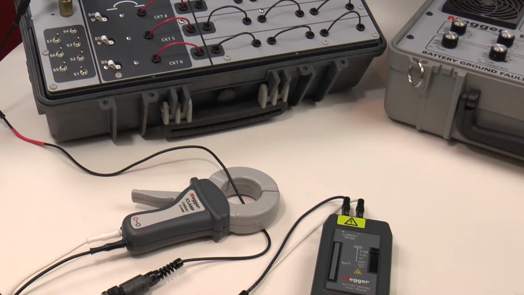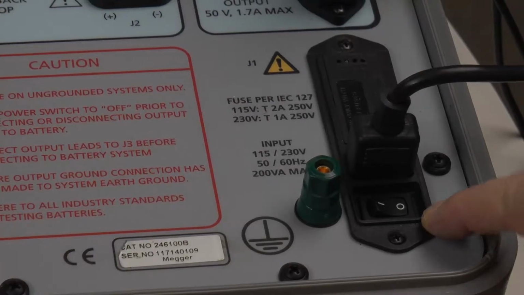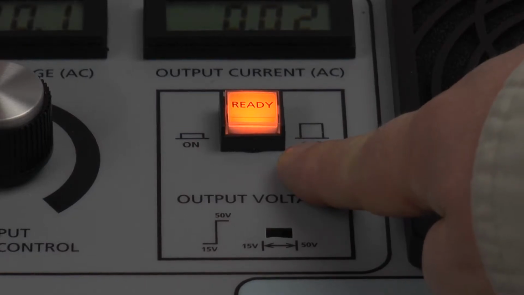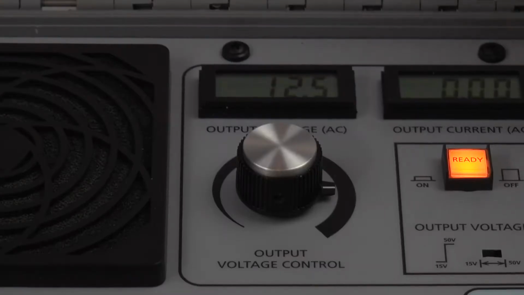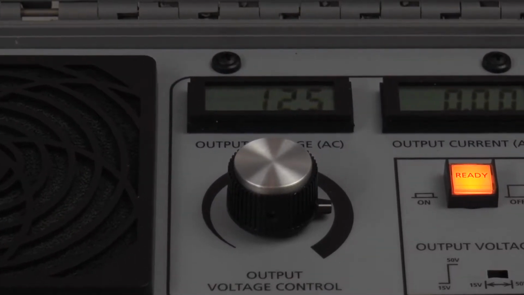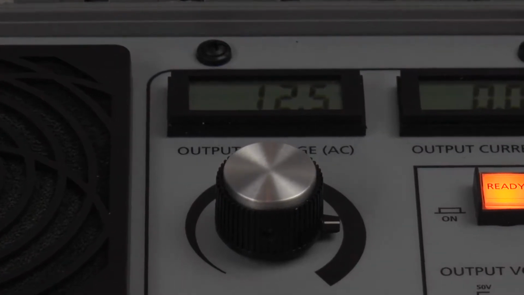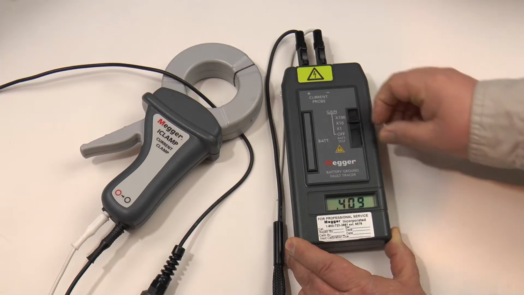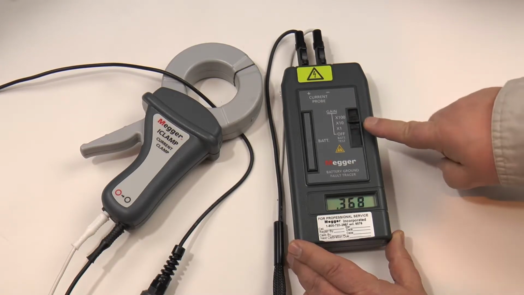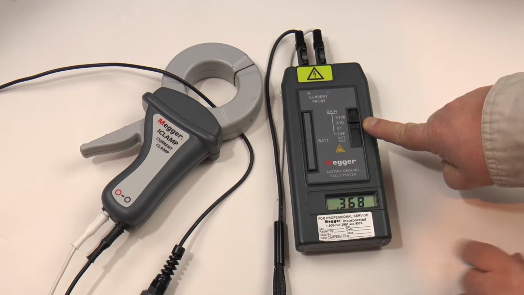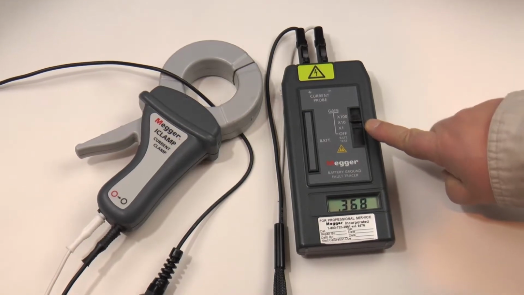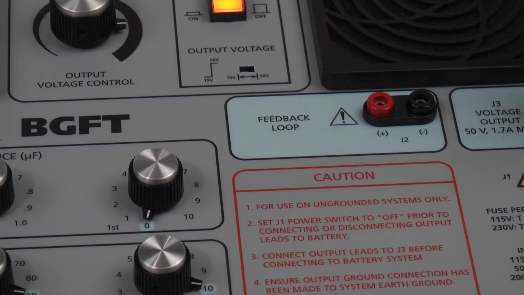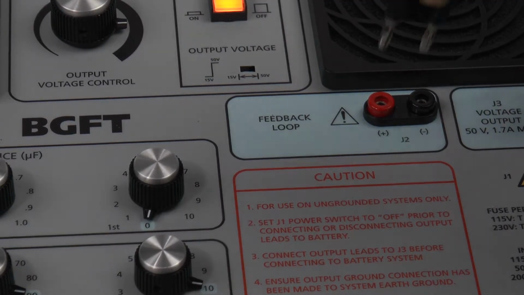Turn on the transmitter and wait for the ready lamp to illuminate. Turn on the output current by pushing the output button to the on position. Set the output voltage to between 10 and 15 volts. Now we will measure the total fault current, so note the current on the receiver. If it is in overrange, lower the gain setting on the receiver until a stable measurement is obtained. The fault is now ready to be characterized.